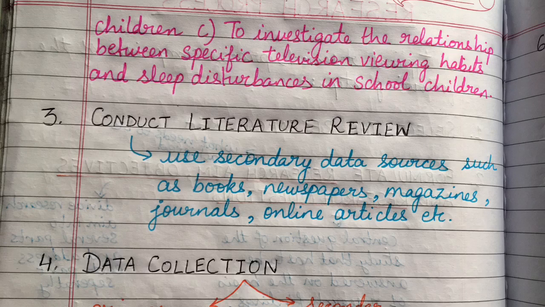The third step is conducting the literature review. Literature review is usually the longest stage in the research process. The literature review actually starts even before the formulation of research aims and objectives. This is because you have to check first whether the same research problem or research question which you have in mind has been done before or hasn't already been addressed before.